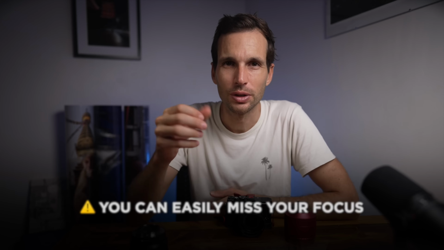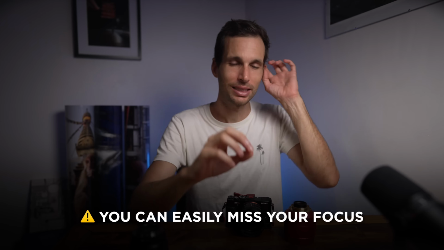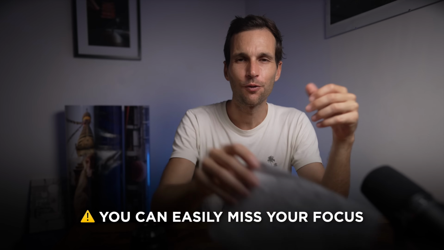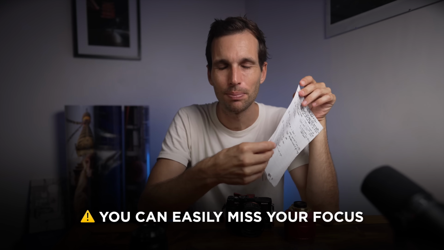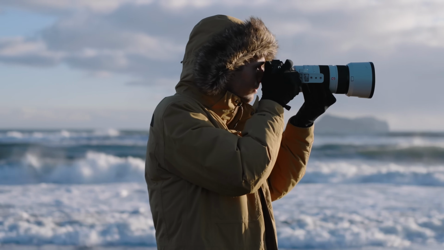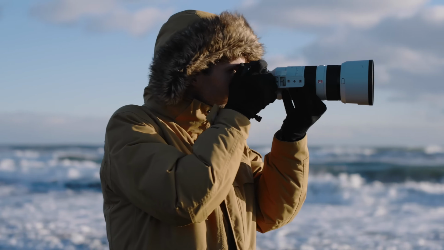But there are pitfalls. What is the pitfall? Well, your focus can be missed extremely easily. Why? Because if your depth of field is literally as thin as a piece of paper, that means that any movement when you're taking your photo will make you miss the focus. So, for example, you may end up focusing on the nose instead of the eyes, or even sometimes the eyebrows or the ears instead of the eyes.